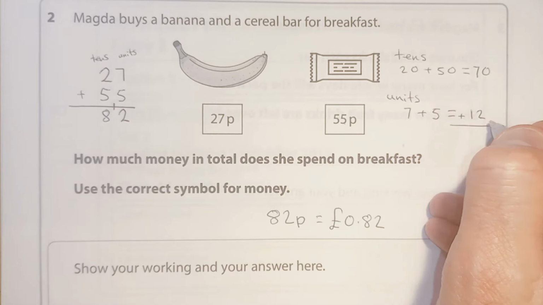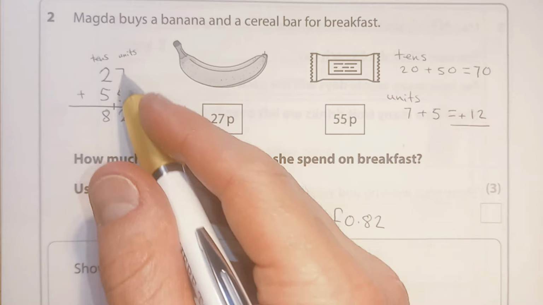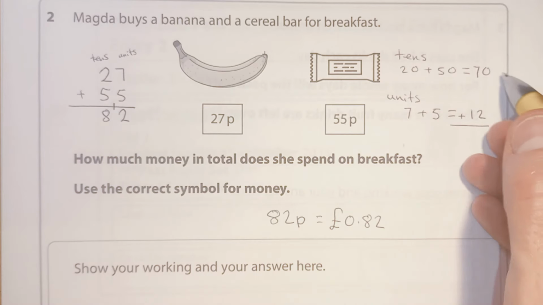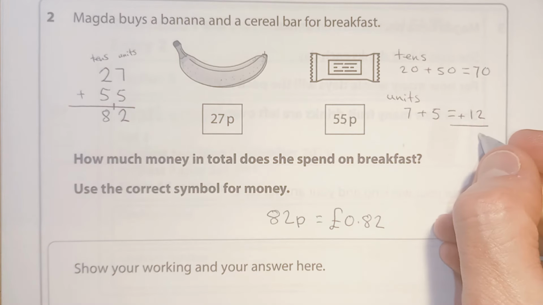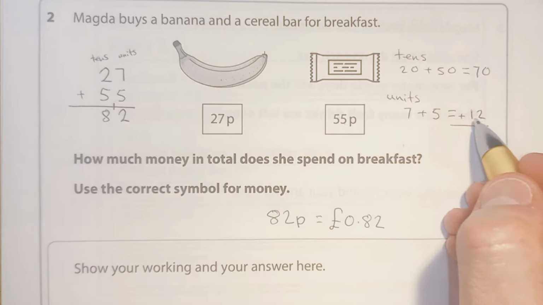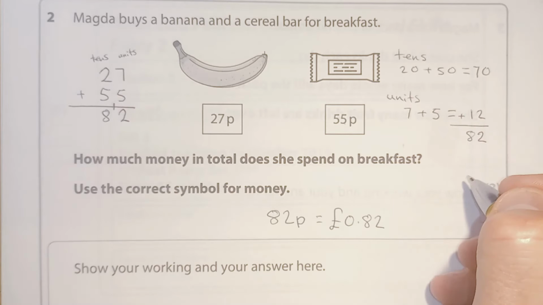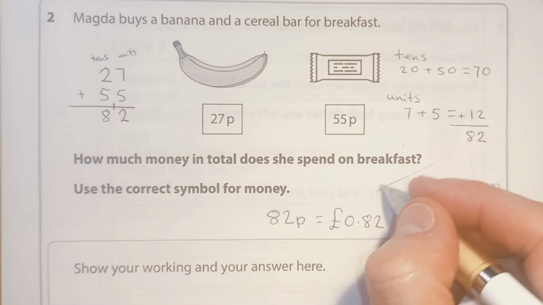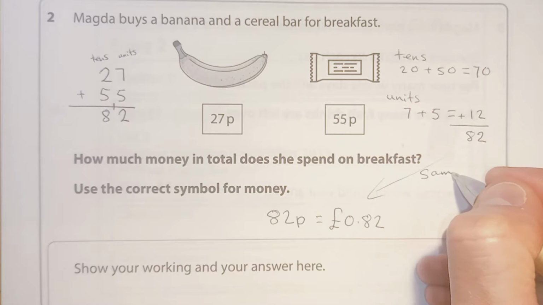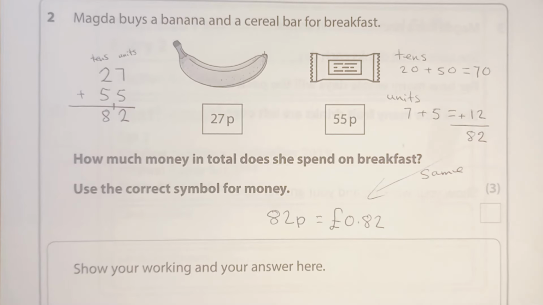And now it's a bit more straightforward because we're not going past 10 when we do the units. We've just got 0 plus 2, which is 2, 7 plus 1, which is 8. Okay, so it's the same as what we've got here. Just a different way of doing it if you're not so comfortable using the column method.